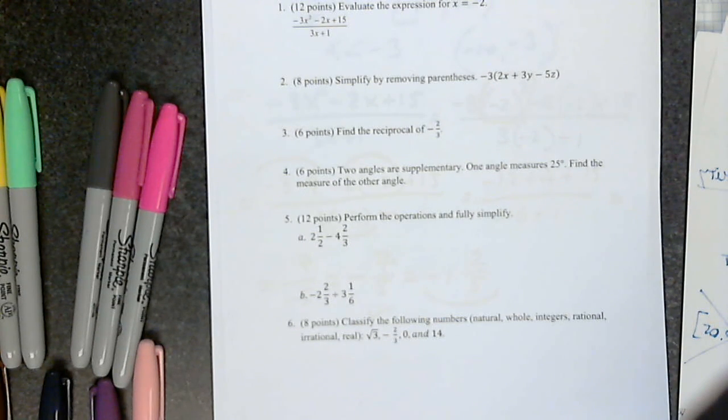When we distribute, we have to distribute to all. This one changes into a negative, this one changes into a negative, but this one changes into. Yes? We're working on this.